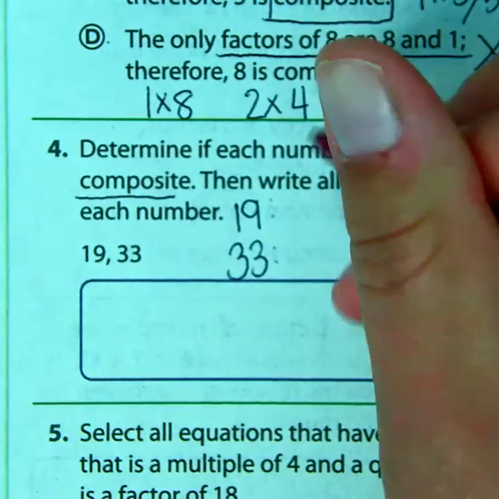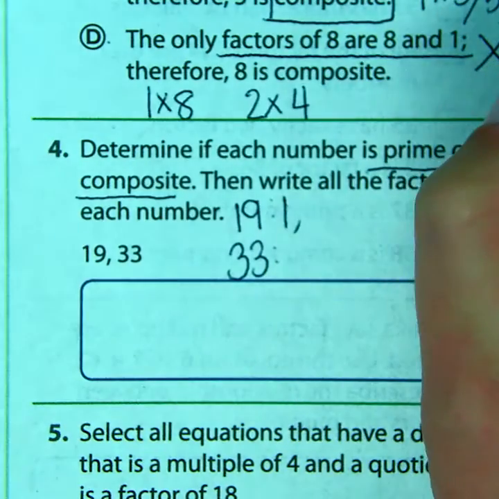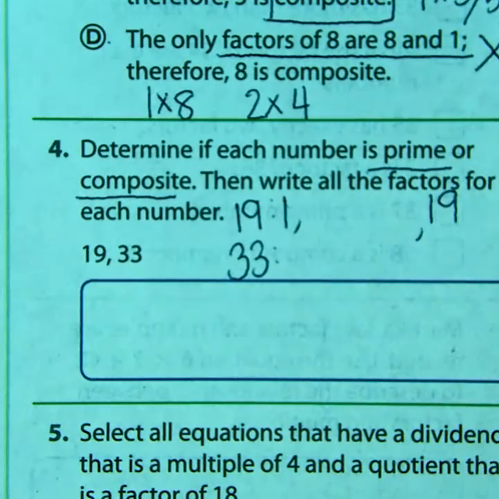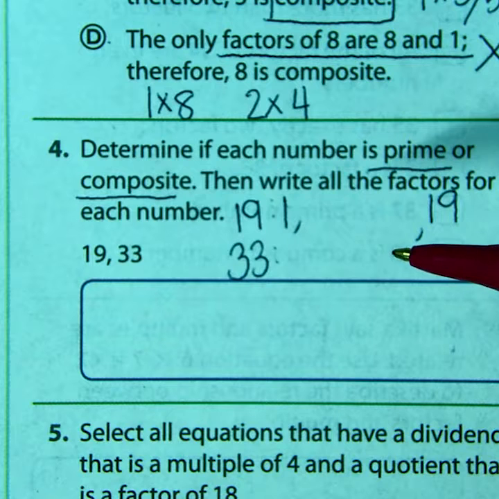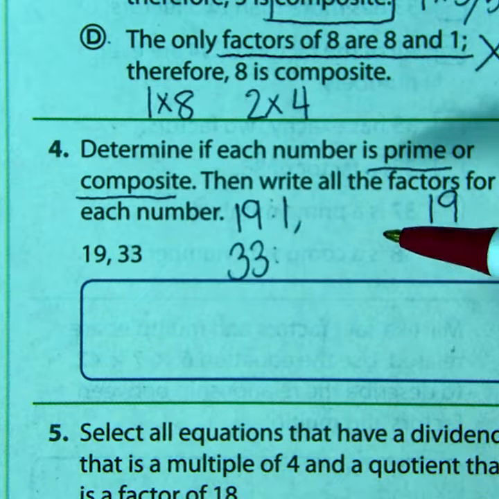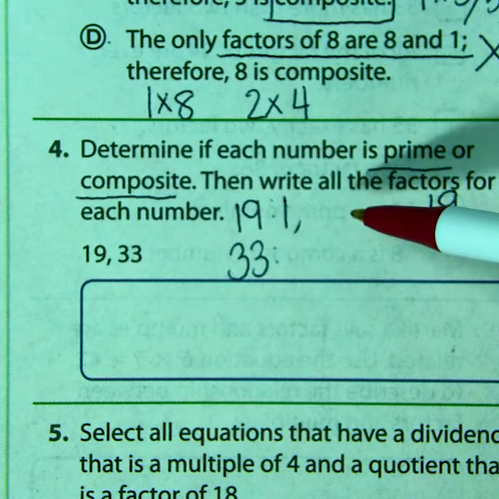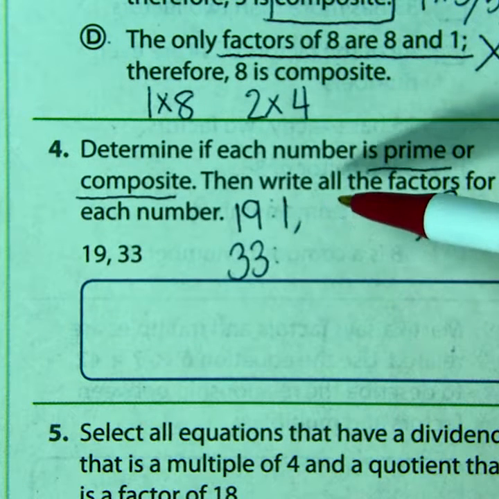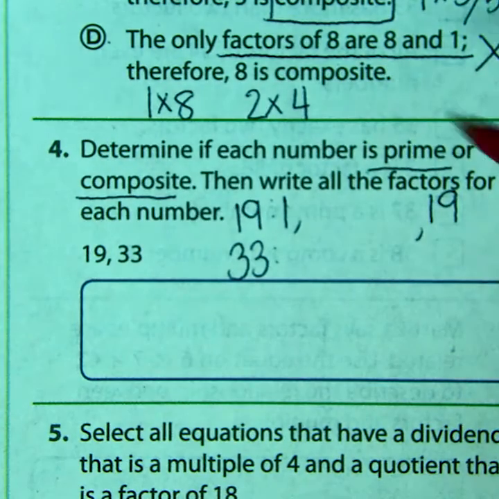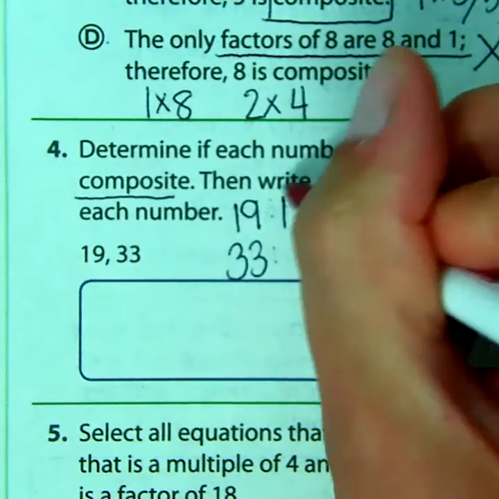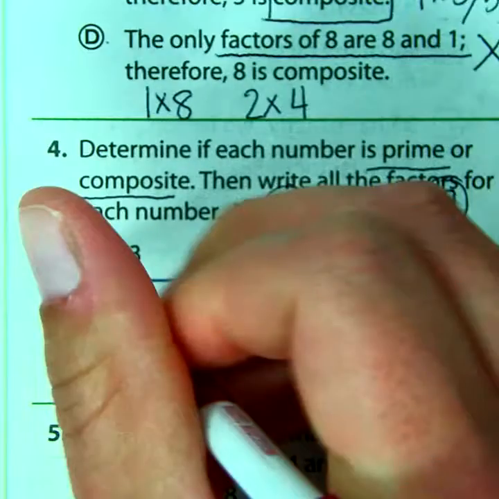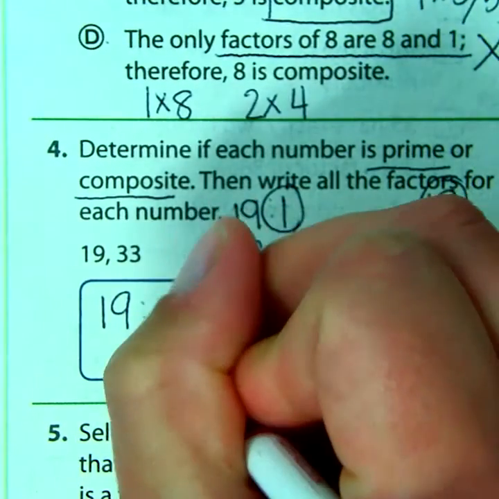So for 19, I can multiply 1 times 19. Does 2 go into 19 evenly? No. 3? No. 4? No. 5? No. 6? No. 7? No. The only numbers that I can multiply that will equal 19 are 1 and 19. So 19, we know, is prime.